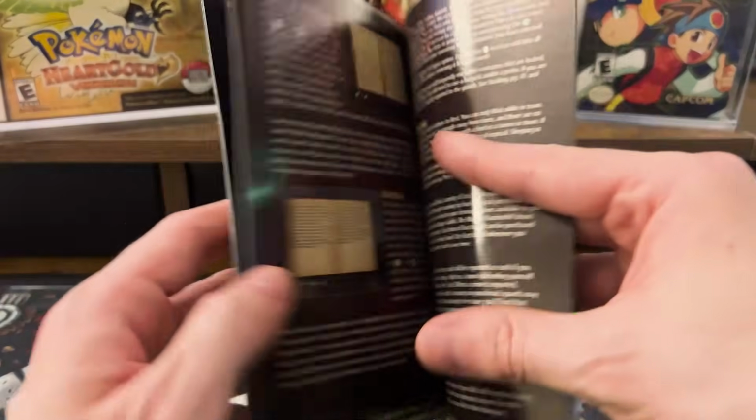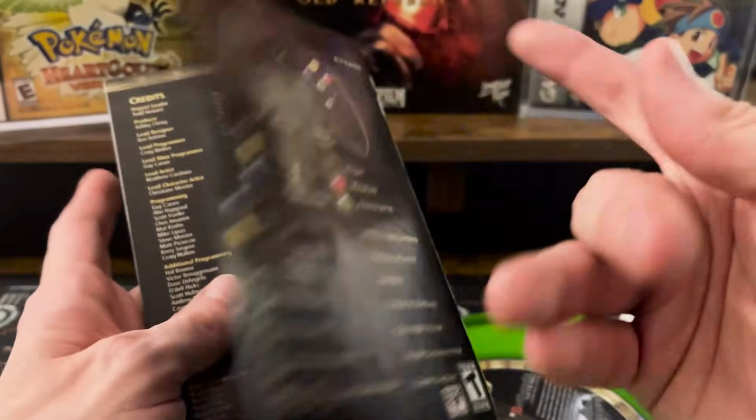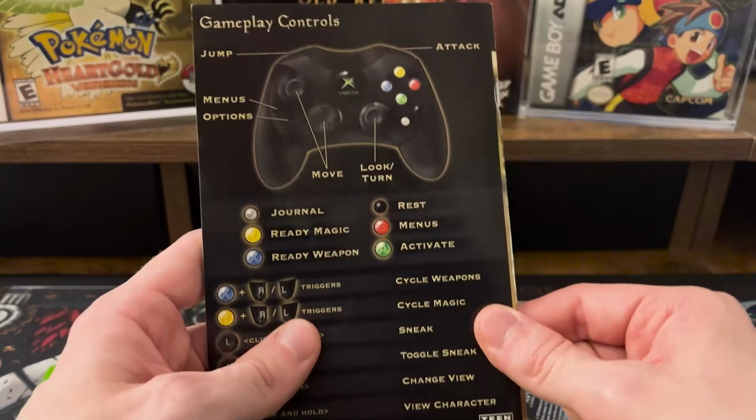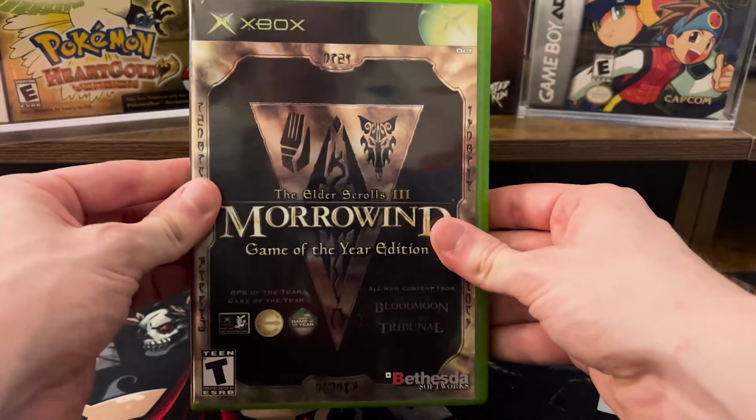They break down the dialogue system naturally. Just lots and lots to read here. And then you get to the back and there are the controls on the S controller there. So that is a complete in-box copy of Morrowind.